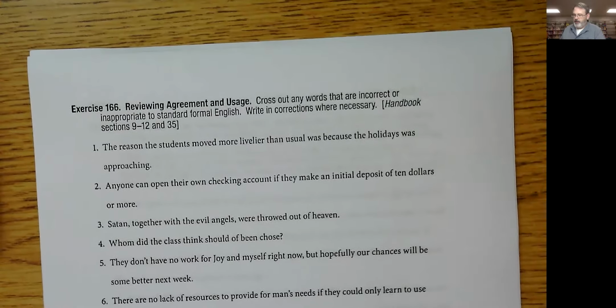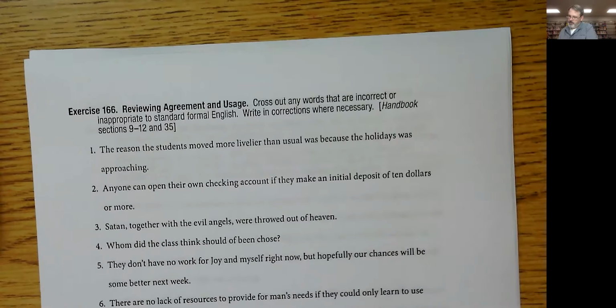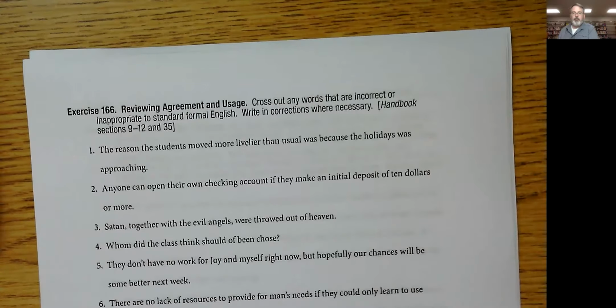Hey everyone, today I'm going to introduce you to the exercises in your Grammar and Composition Workbook 6 on pages 96, 97, and 98. So go ahead and get out page 96 in that book, and these are still more correcting of inappropriate formal English, okay?